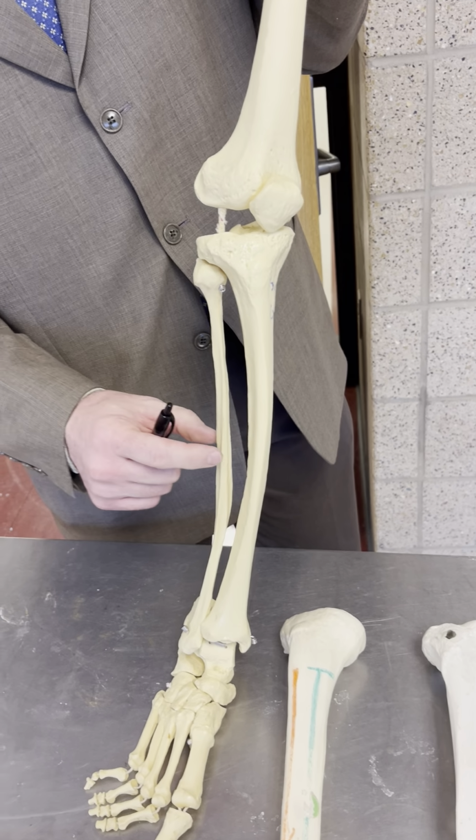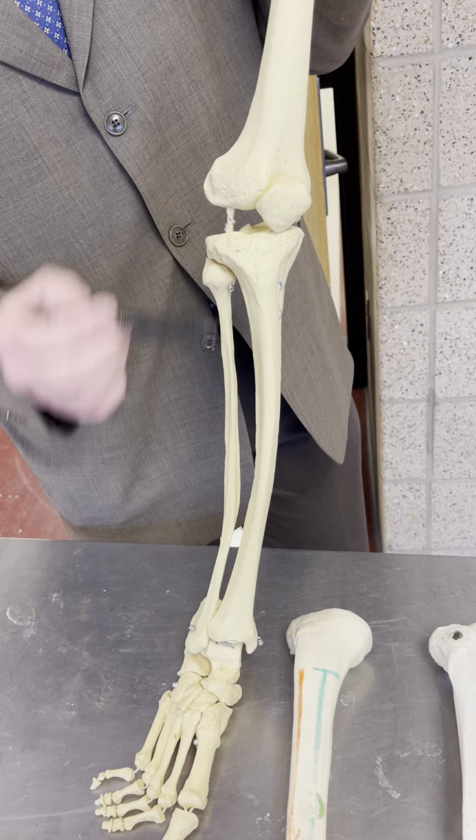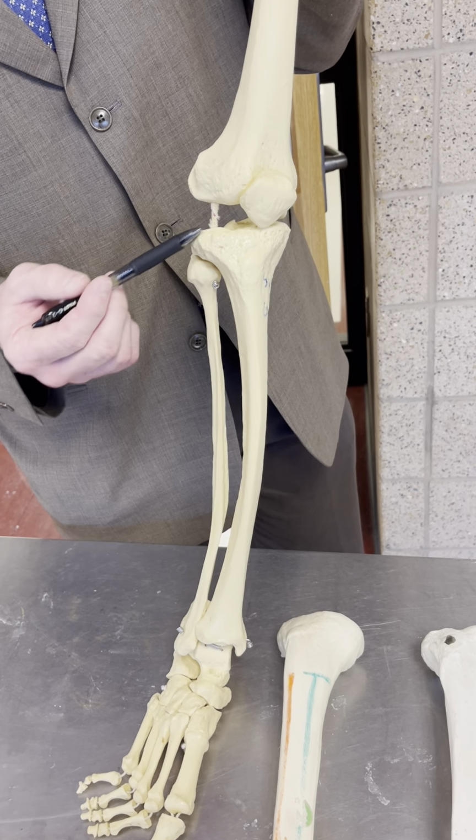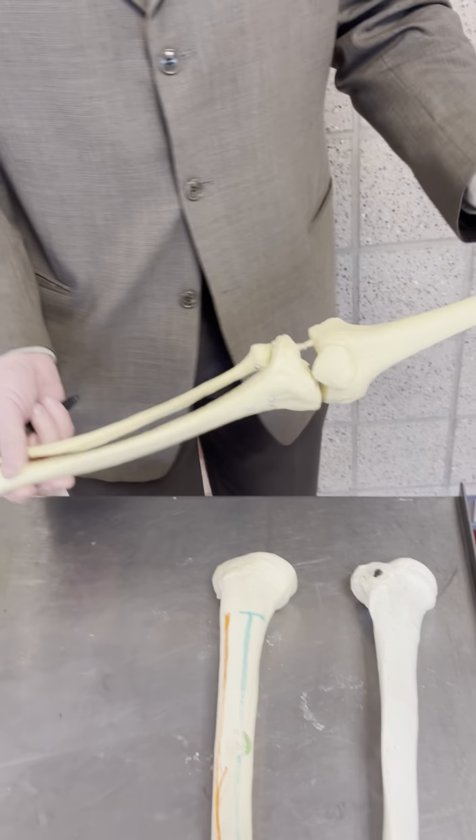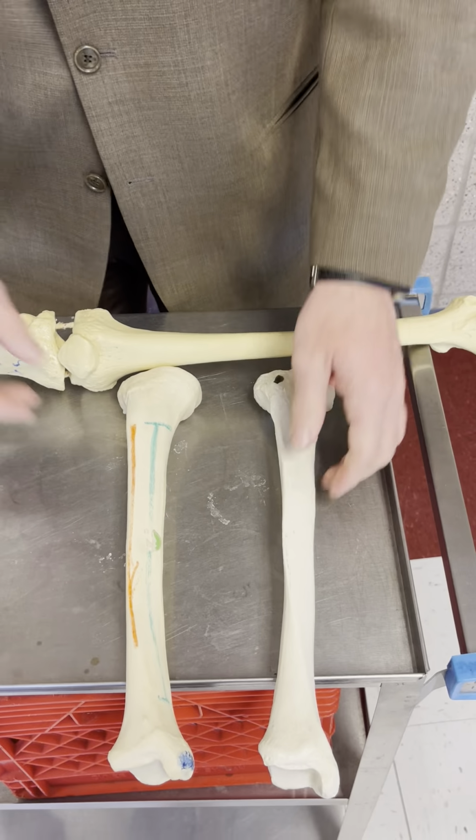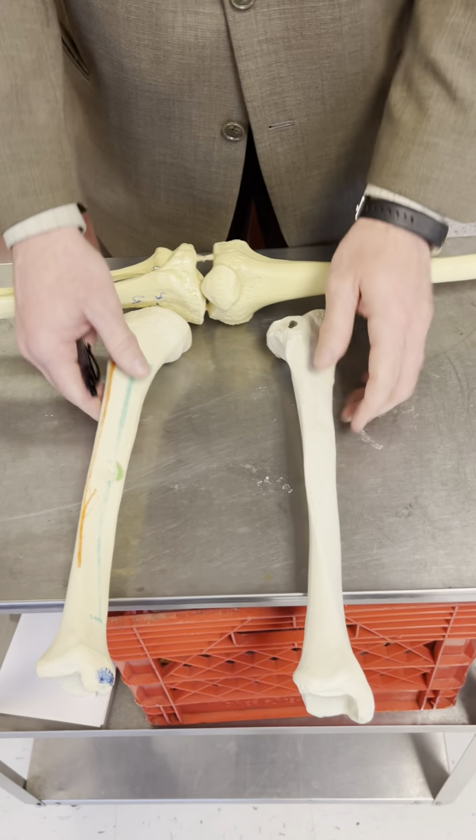Both the tibia and the fibula are in the lower leg from the knee to the ankle, so we would call these the crural bones. So first we'll talk about the tibia. Both of these here are right tibias.